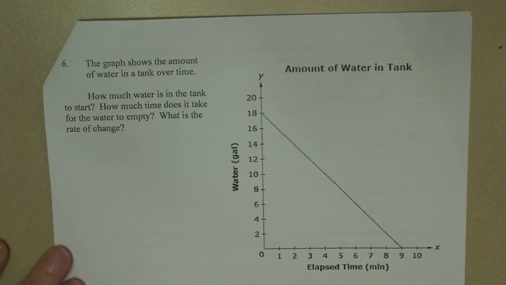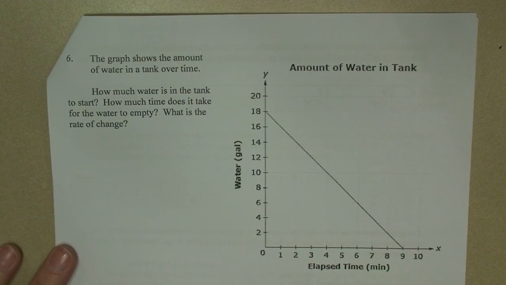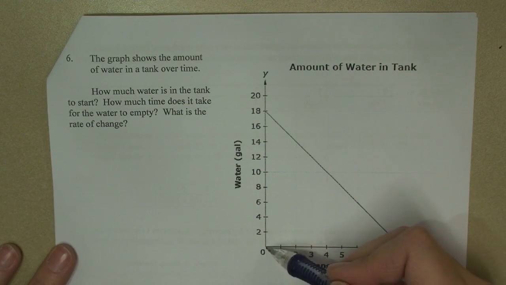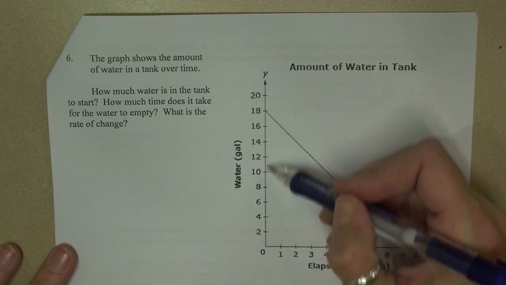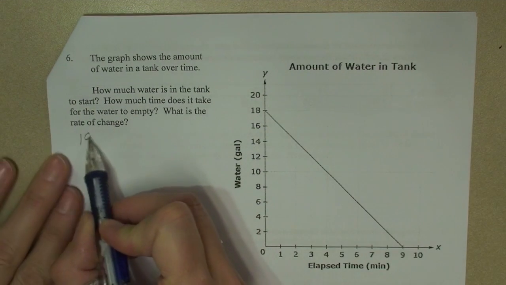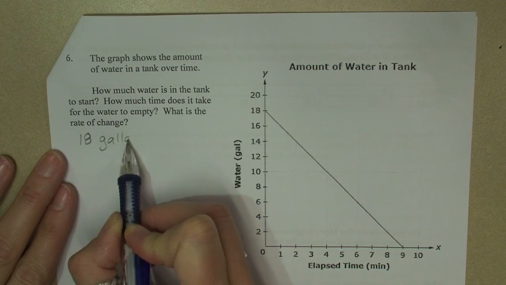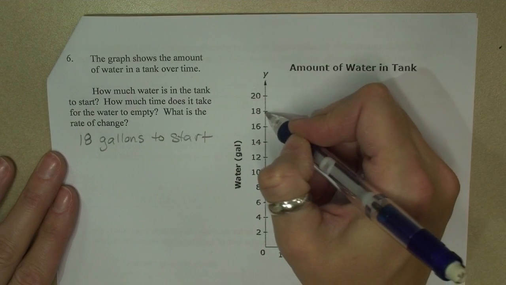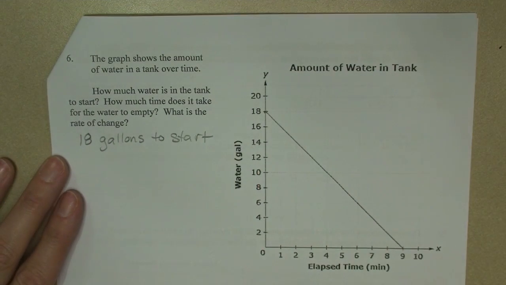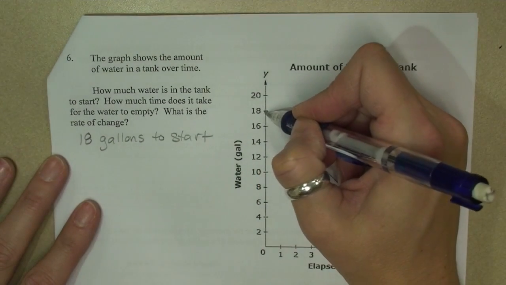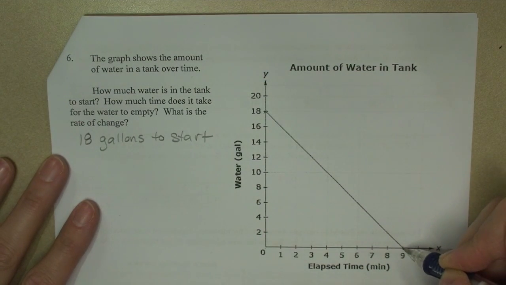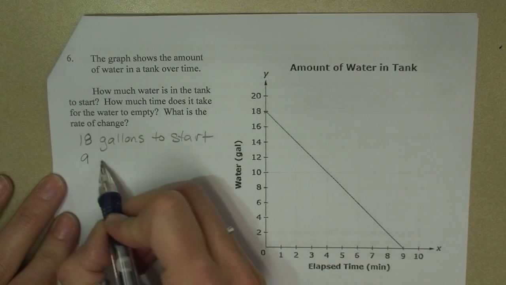Now number 6 says the graph shows the amount of water in the tank over time. How much water is in the tank to start? Okay, the start is at 0 minutes. It has 18 gallons to start. That's my y-intercept, isn't it? 18 gallons. How much time does it take for the water to empty? So empty is, again, 0 down here. So it takes 9 minutes to empty.